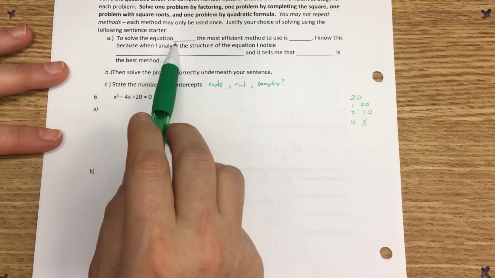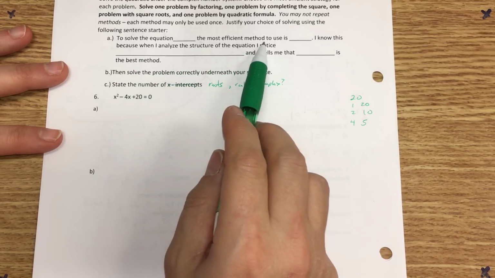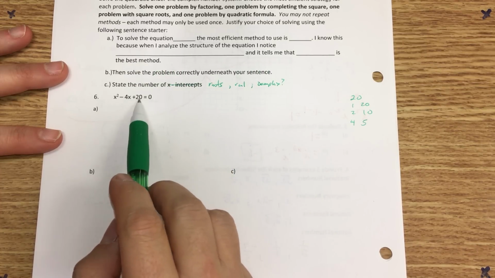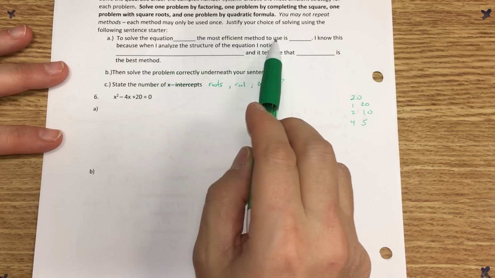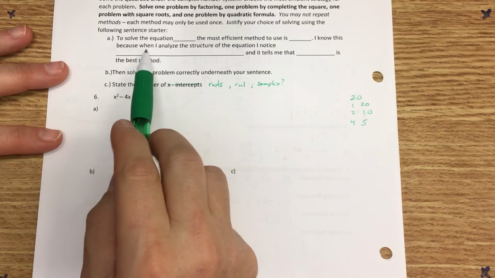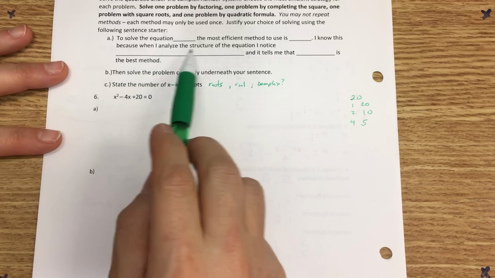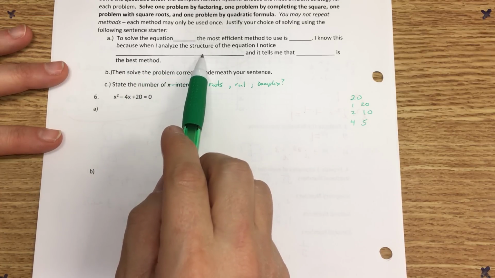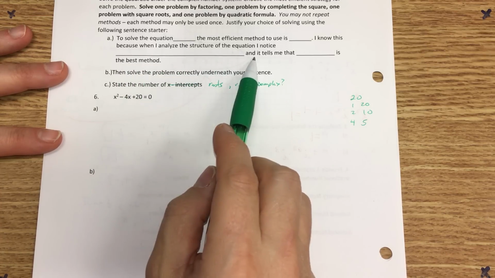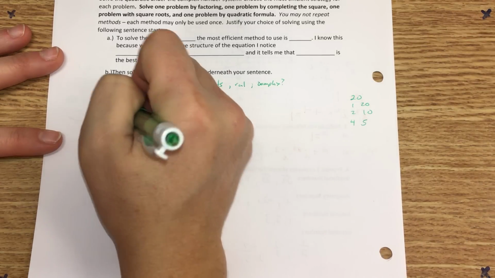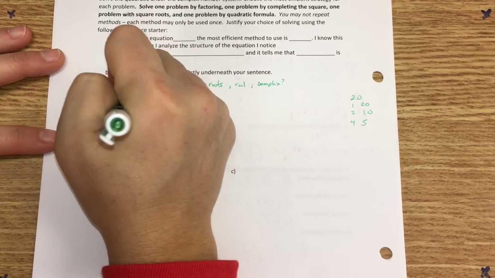To solve the equation, completing the square is the most efficient method. To solve the equation x squared minus 4x plus 20, the most efficient method to use is completing the square. I know this because when I analyze the structure of the equation, I notice it does not factor, and a is 1 and b is even. And that tells me completing the square is the best method. So the first thing I'm going to do to complete the square is move the 20.